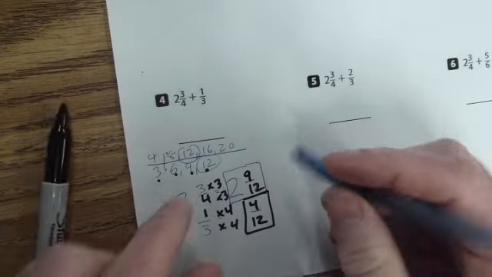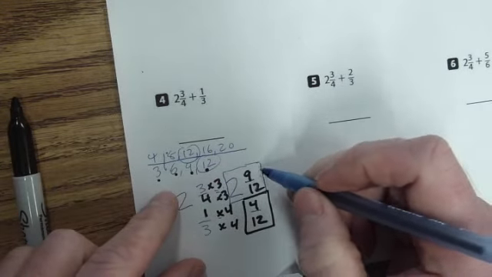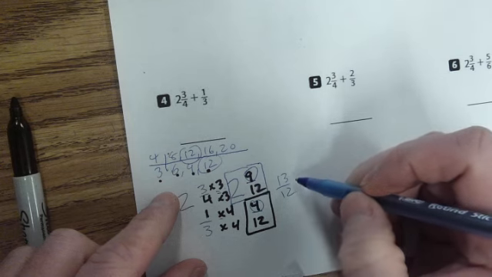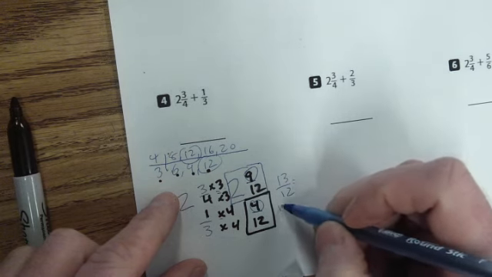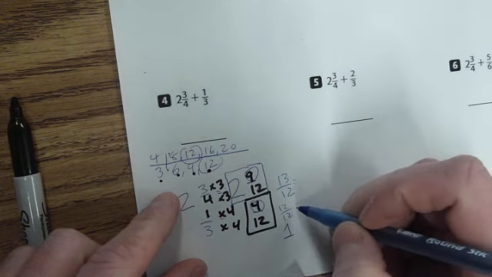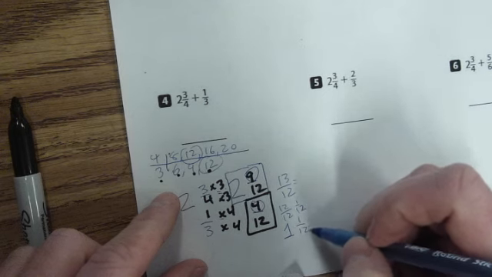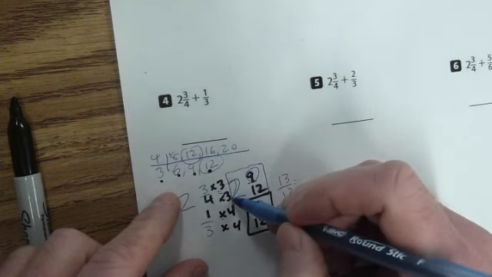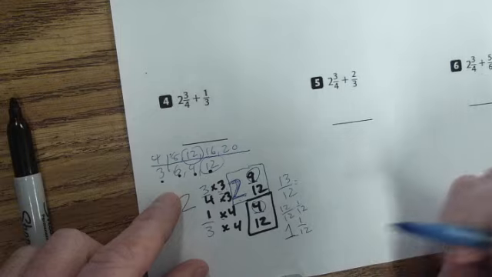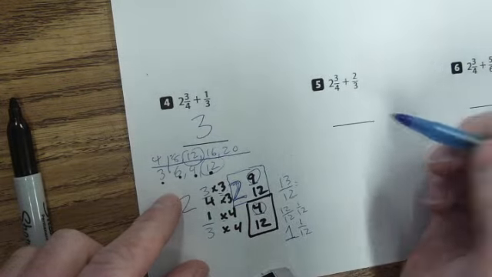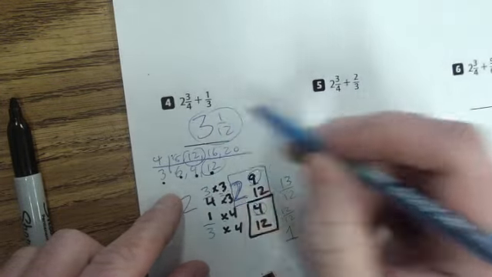Now I can add them up. 9 plus 4 is 13/12, which I can change to 12/12 is equal to 1, and then I would have 1/12 more to get to 13/12, so 1 1/12. Don't forget about that whole number. 2 plus 1 is 3, so I have 3 1/12. That's my answer.